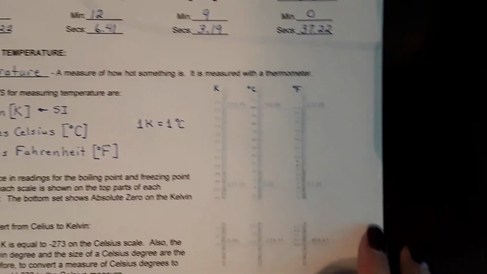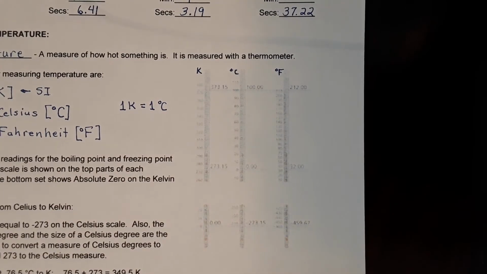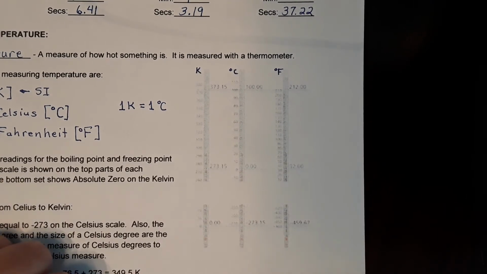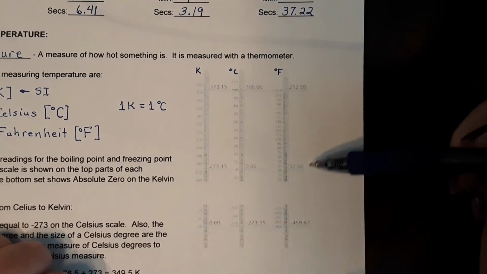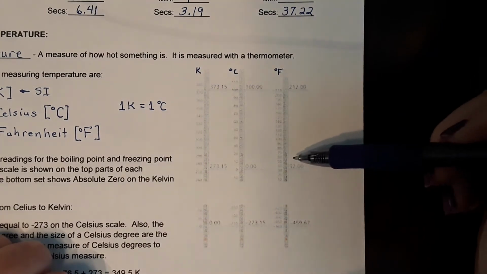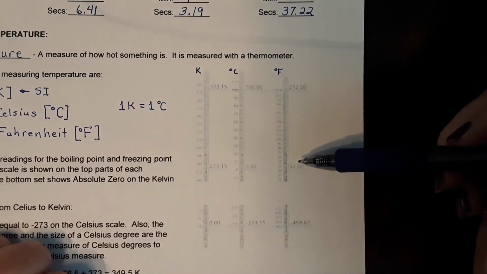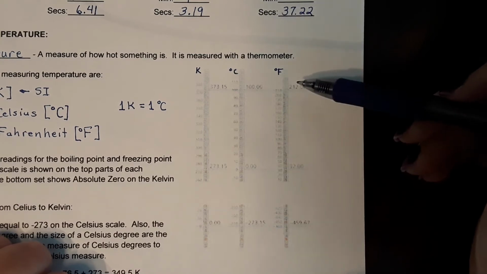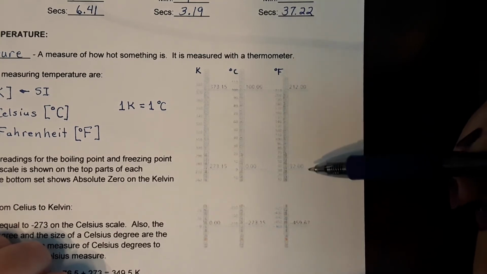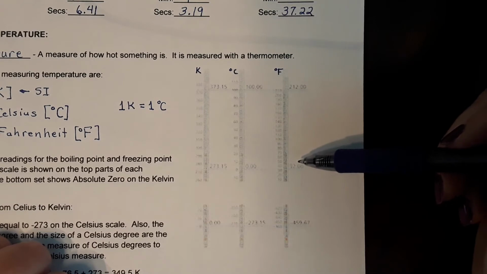Also, if you'll look at the scales, where 0 is located is also different. For example, on the Fahrenheit scale, freezing water is 32 degrees, excuse me, not below, I'm sorry, just above the 0 mark. But the boiling point is 212 degrees above the 0 mark.